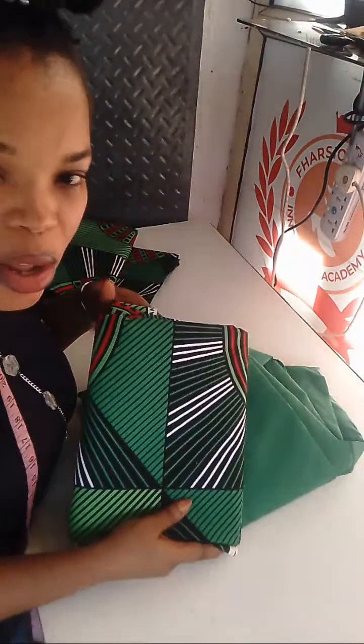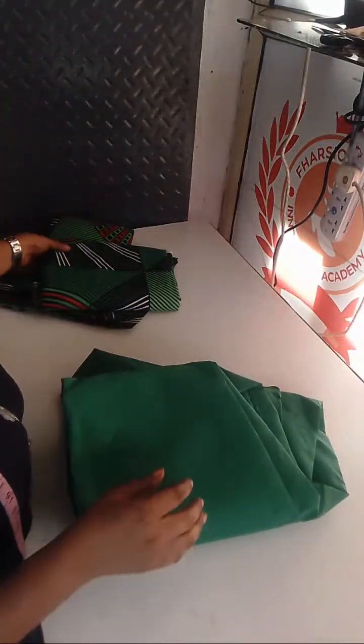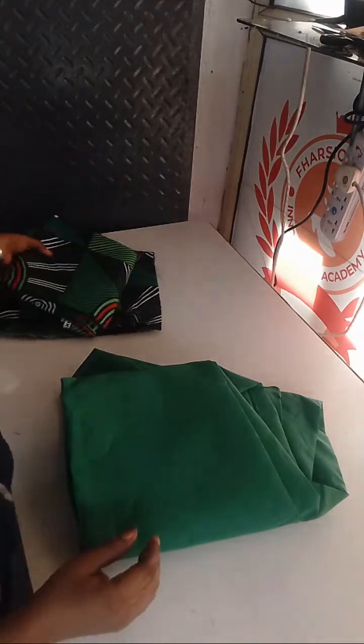So this is the fabric that we will be using, and then this is the lining. We are going to go ahead to draft on the lining, so that you can see the chalk properly.